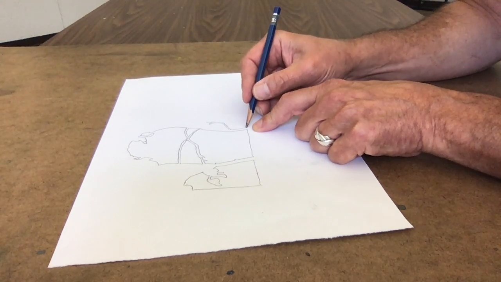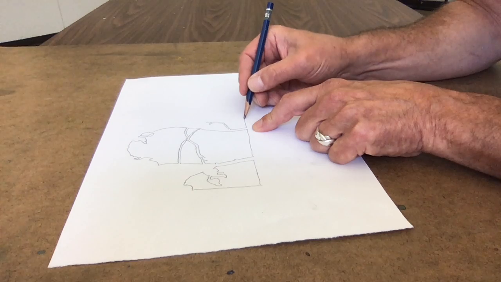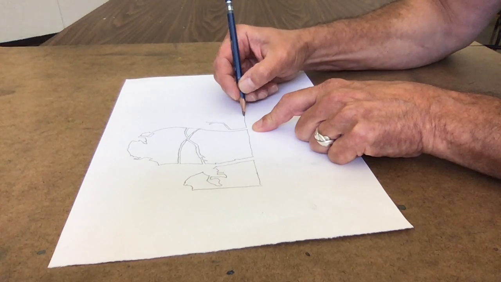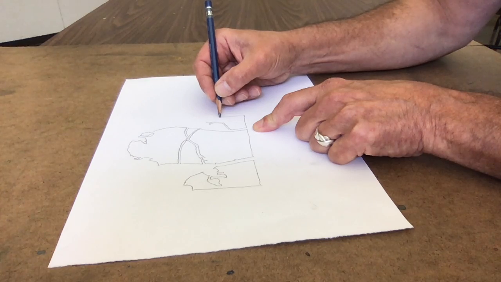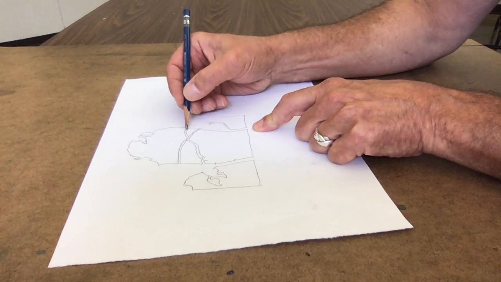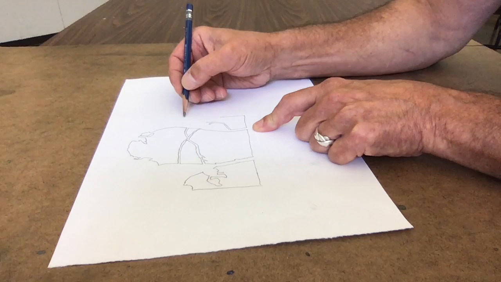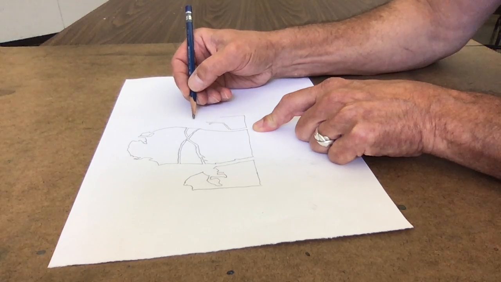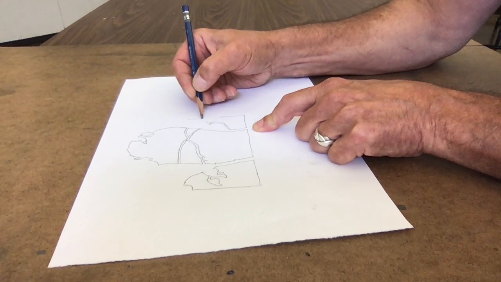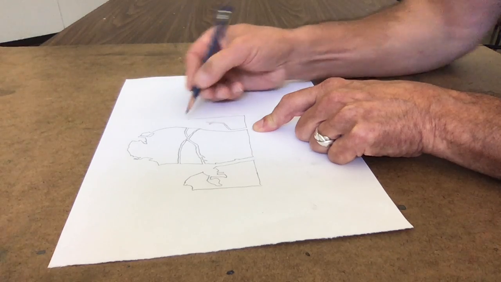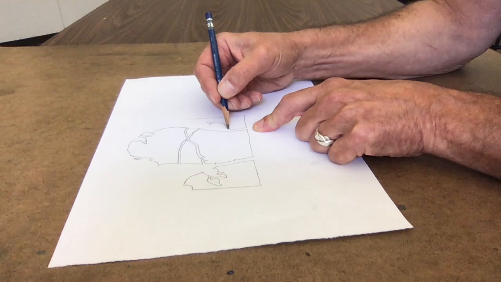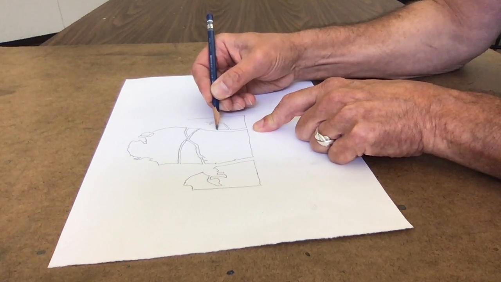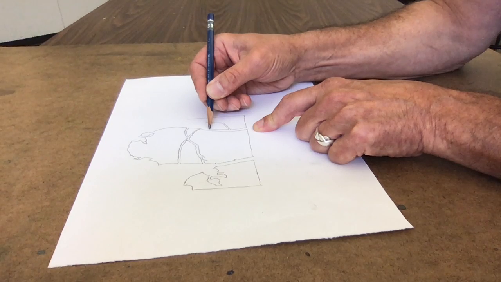And so to do that, I'm just going to go out here and say, that's my edge. And I'm thinking about where this branch meets and where another branch comes out here, and I'm going to meet that branch about there. And so going up here, I'm ignoring some of the leaves behind.